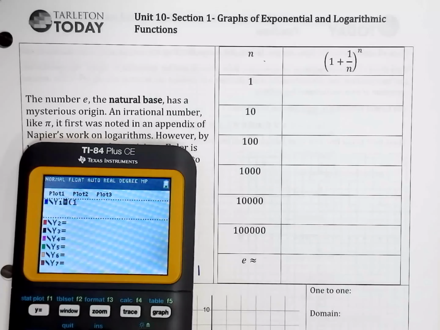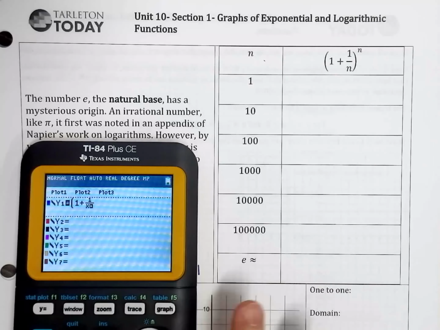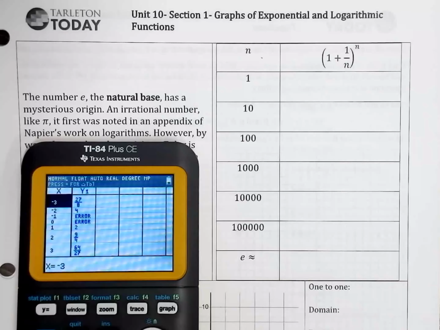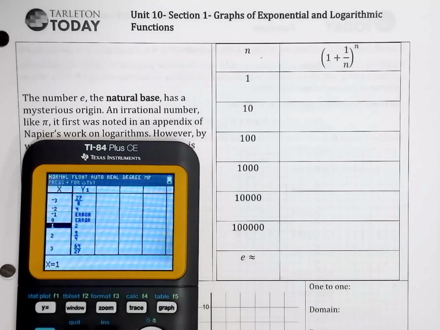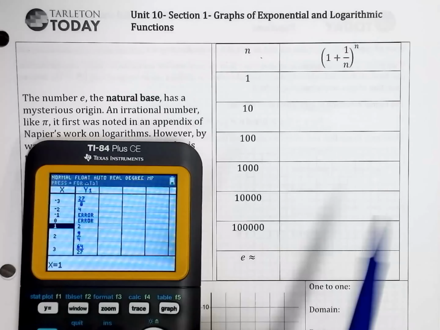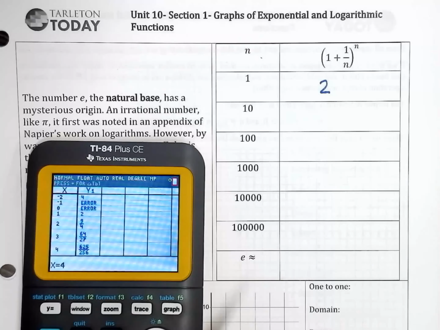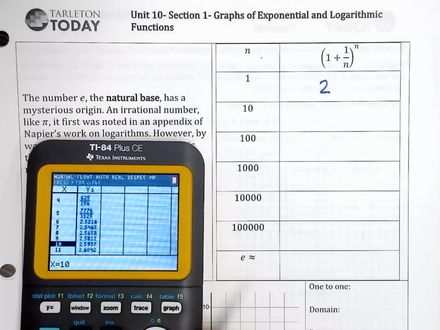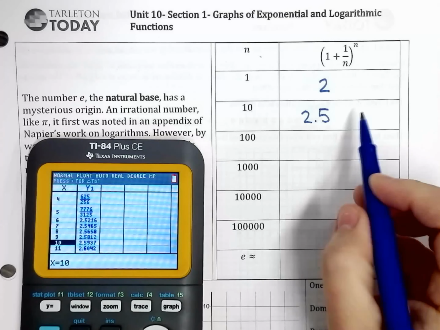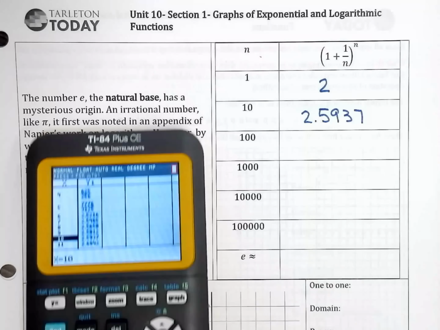Okay, off we go. So parentheses, 1 plus, and then the fraction, 1 over x, raised to the power of x. Now the calculator over here can't divide by 0, of course. And then I have 1, 2. And then we can go to 10 without sitting here forever.